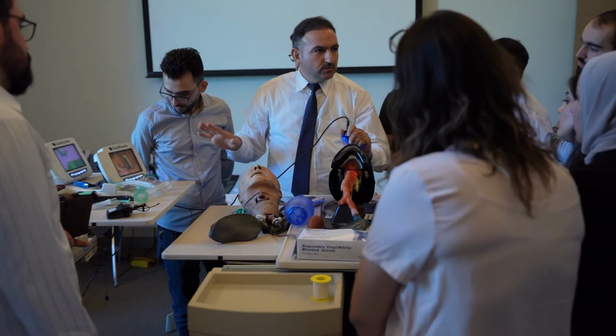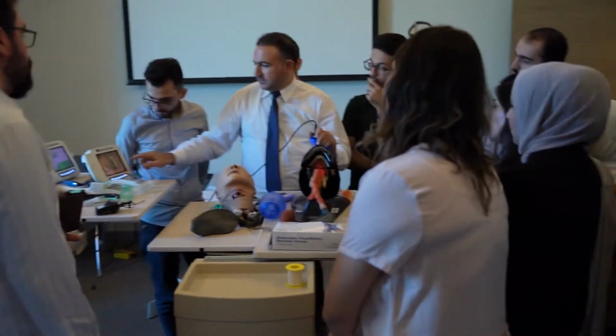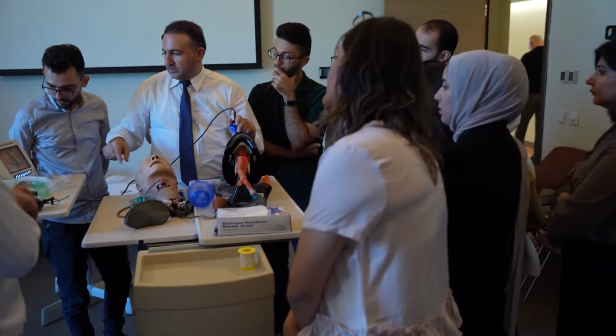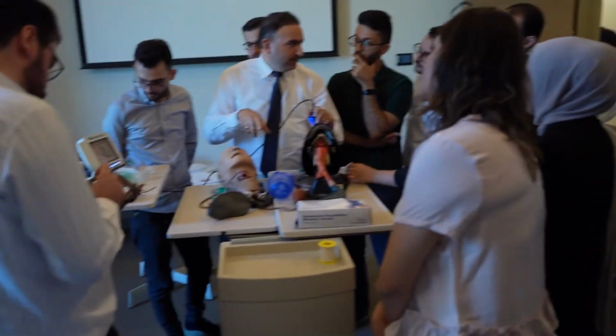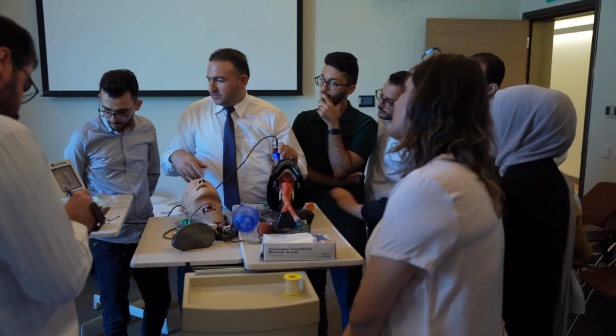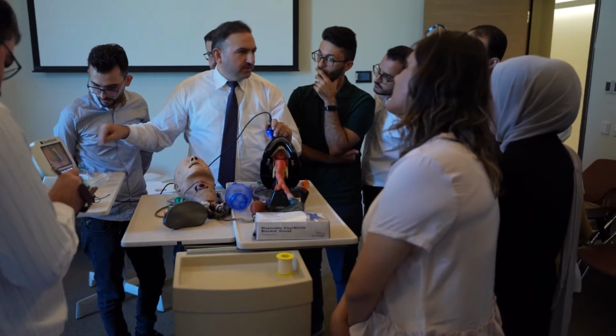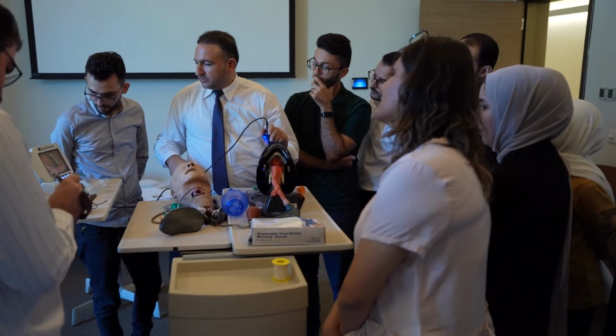But if you don't see the vocal cord, don't try to put it blindly, because definitely you will go to the esophagus. The esophagus is very close, just below the vocal cord.